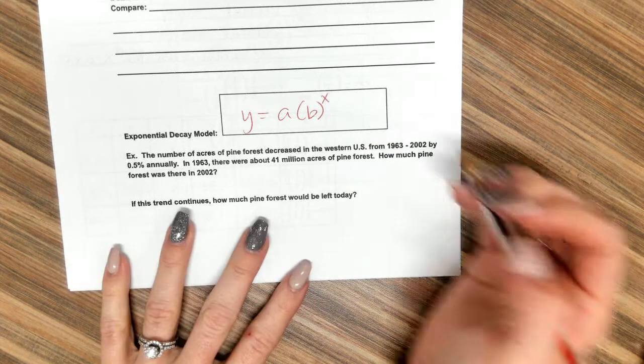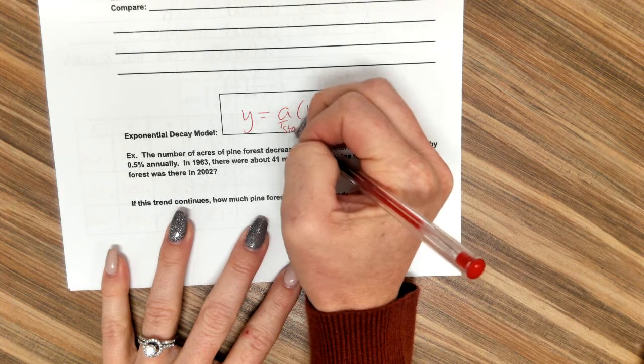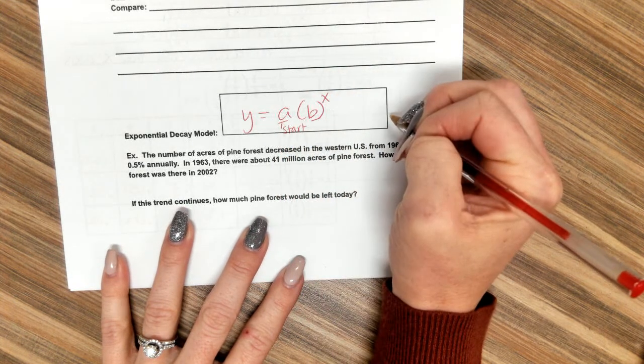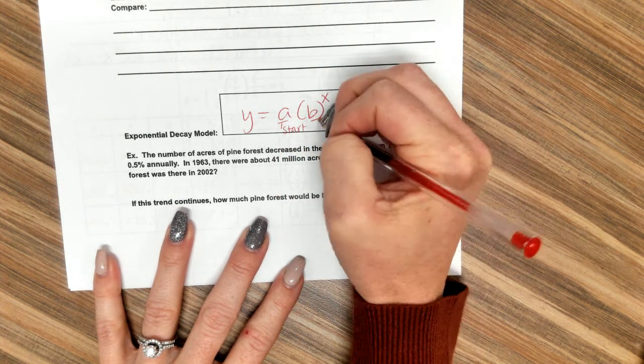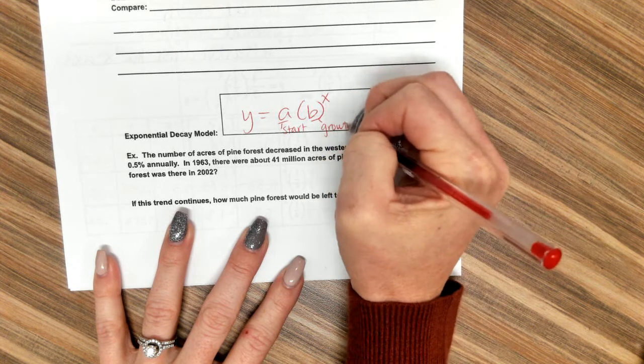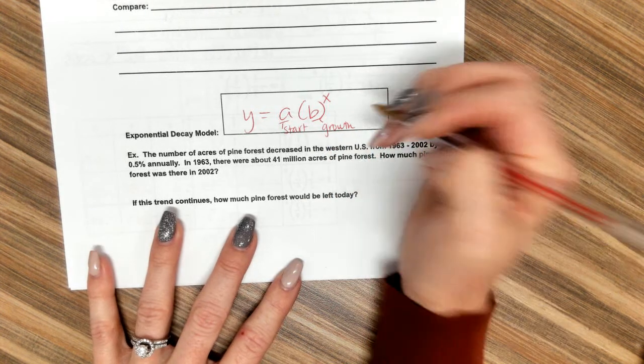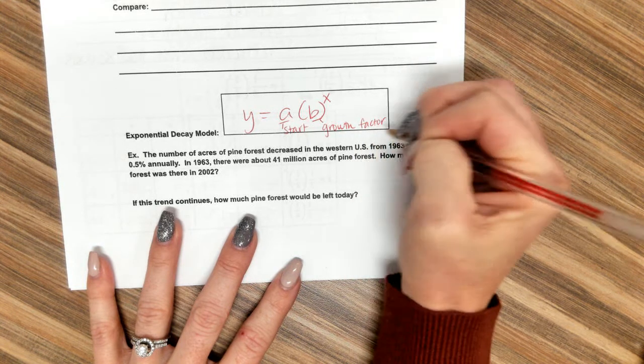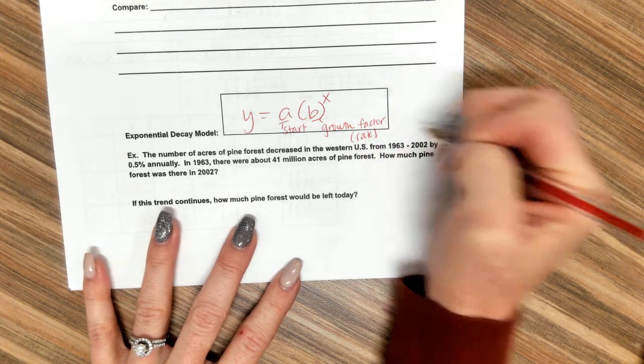All right, remember A is the start. B is the what? It's the growth factor. You can also call it the growth rate. So I just want y'all to know it could be called either thing, the growth rate.